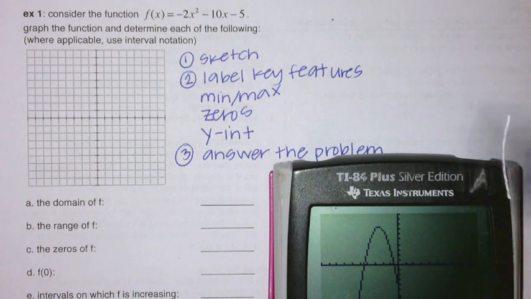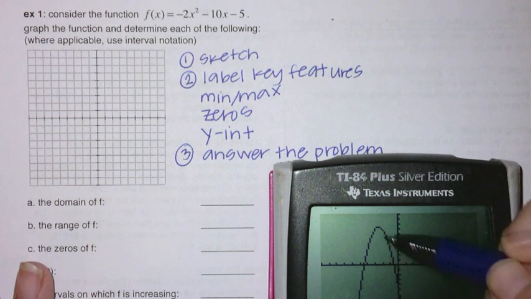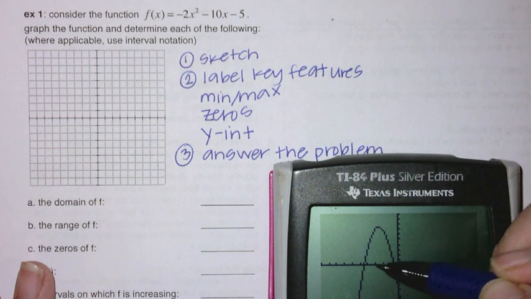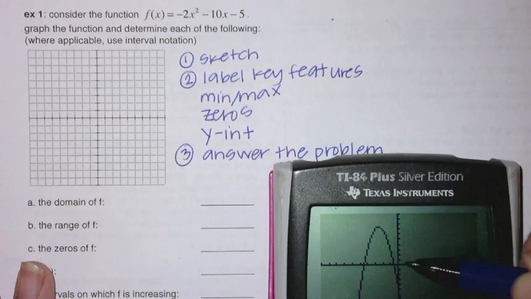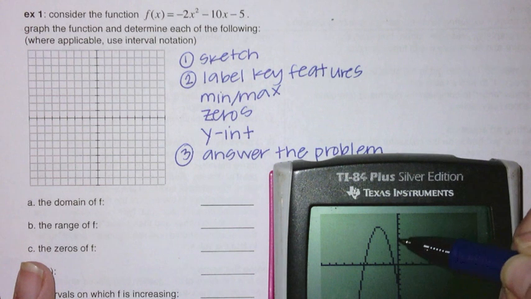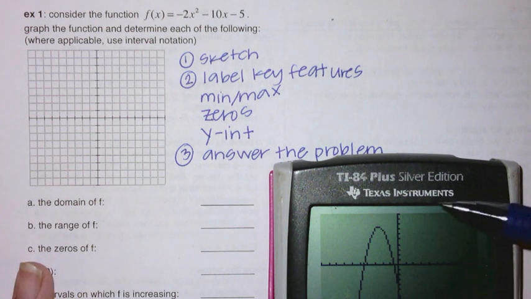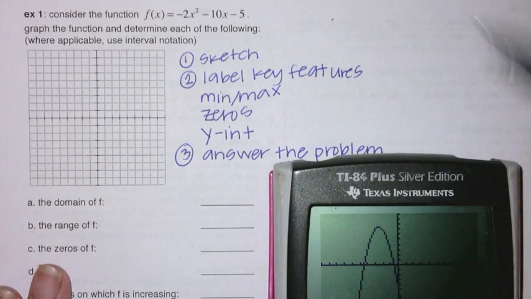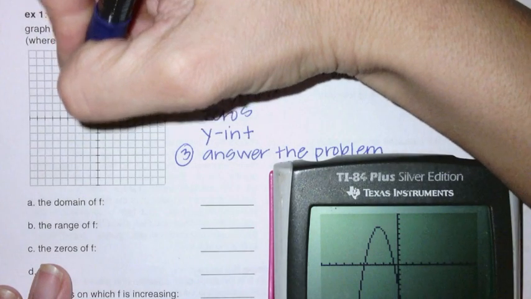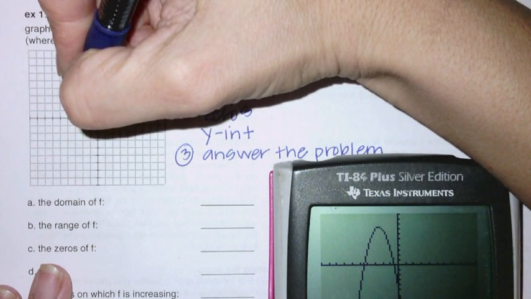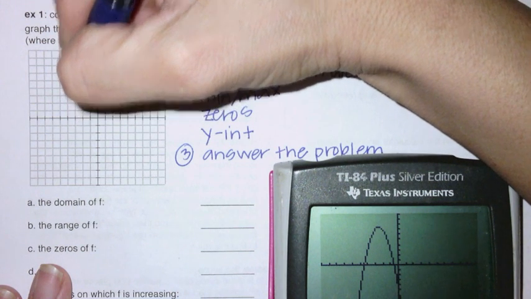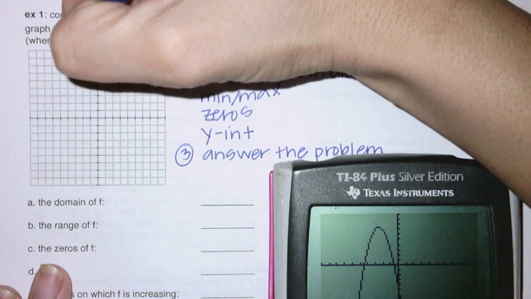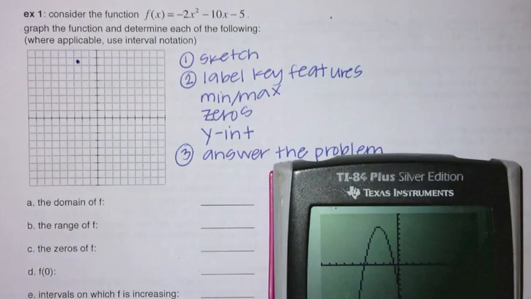And when I sketch it, I can see it's somewhere between 7 and 8 maybe. So I'm going to kind of make sure that I get that approximately there. So between -2 and -3, and 7 and 8. So maybe like right there.